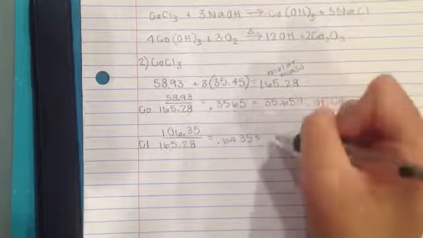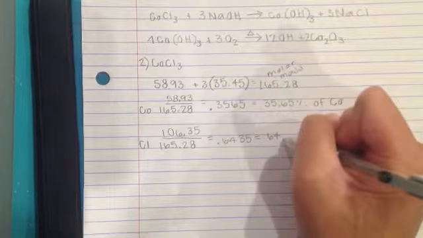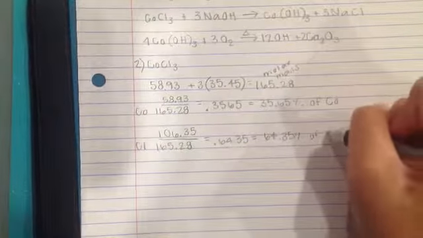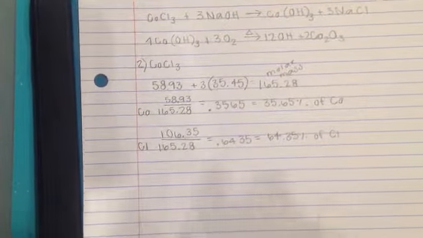Then multiply it by 100, which gives 64.35% of chloride in the compound.